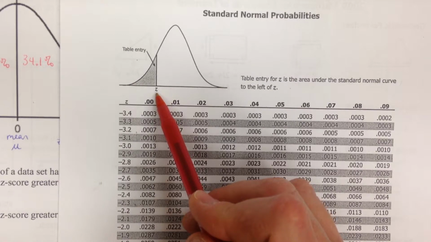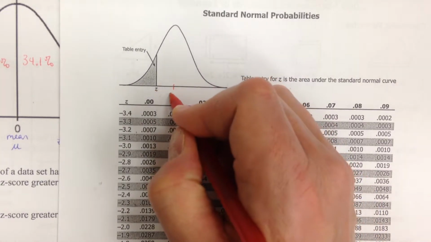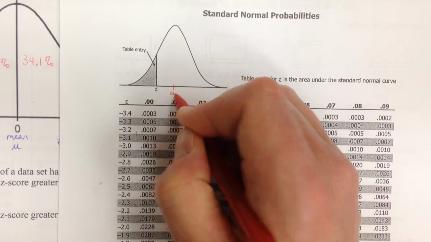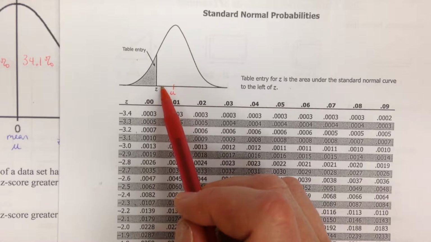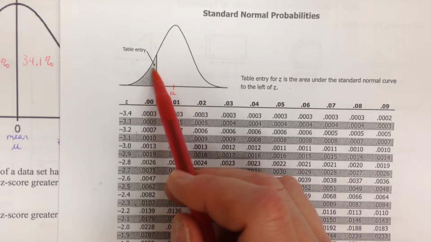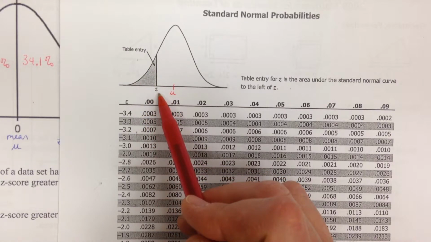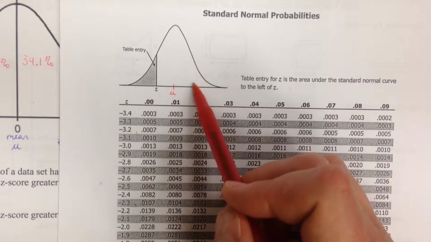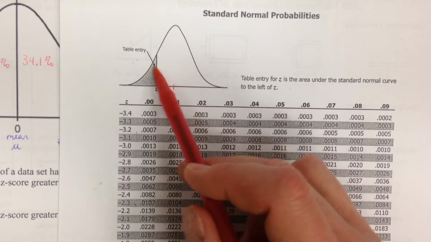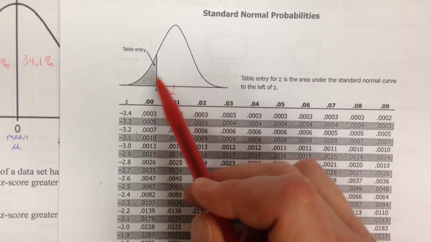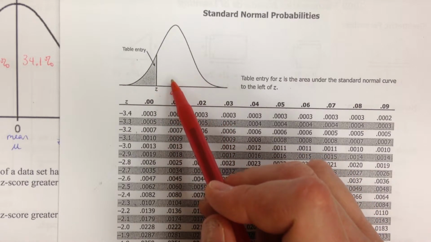Now, if your z-score is negative, so the mean is in the middle, right here. If the z-score is negative, you're going to have less than 50% of the population to the left of this value right here. If your z-score is positive, you're going to have higher than 50% of the population that would be less than, that would have a smaller value.